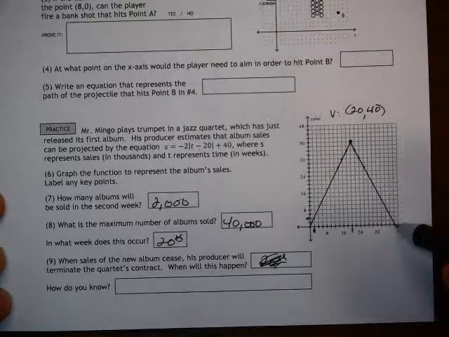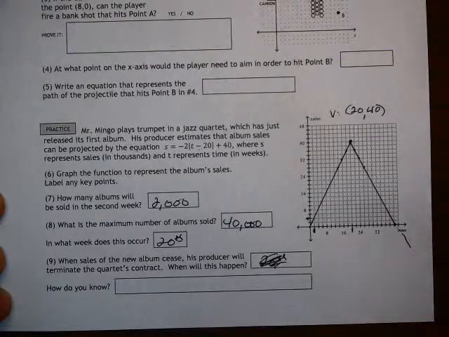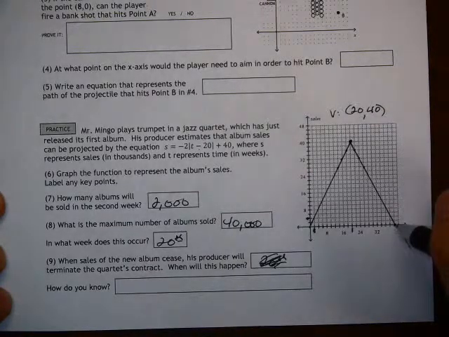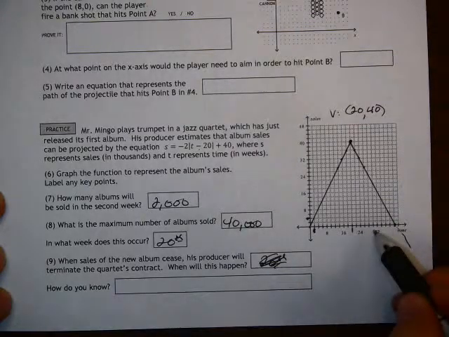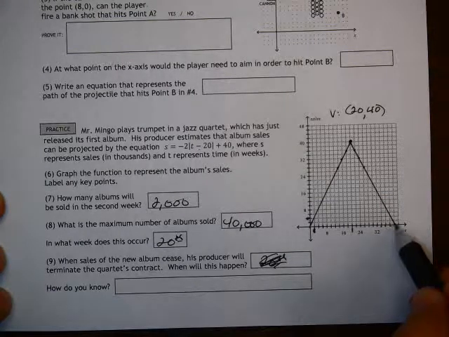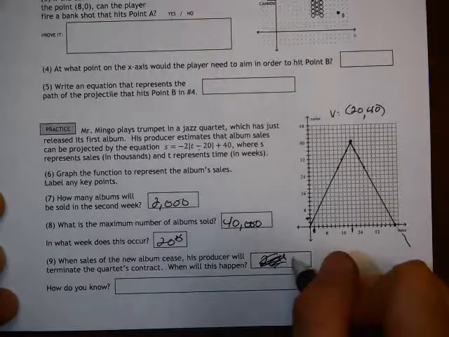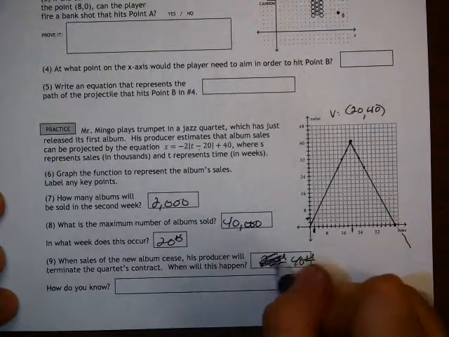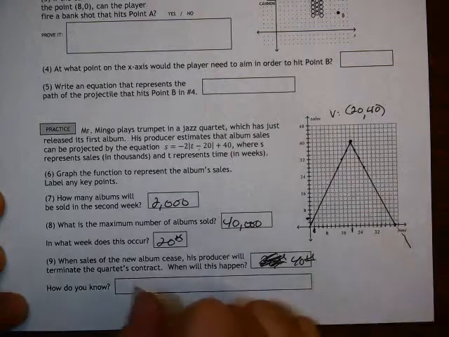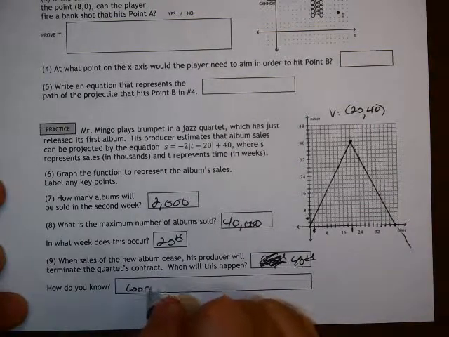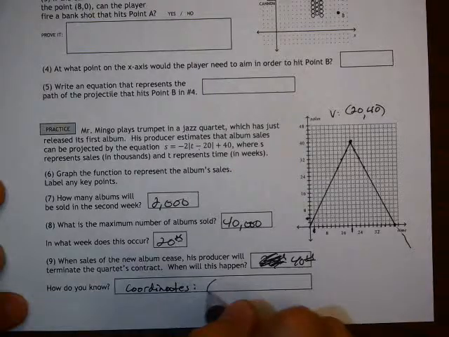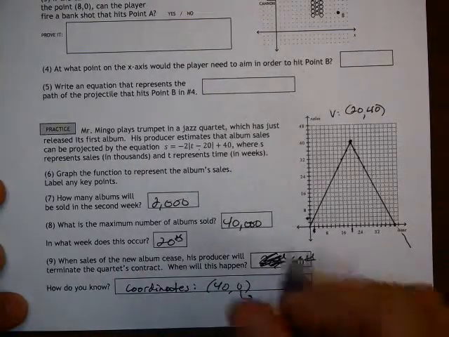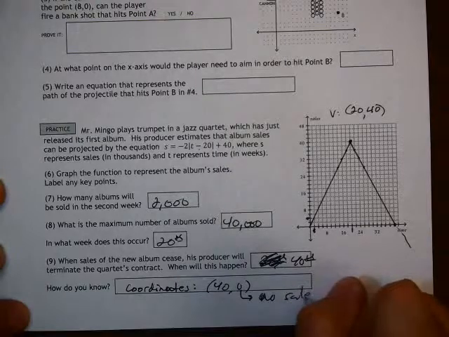Now, when it hits 0, it hits right here. This is saying that there are 0 sales. If I go down here, that's going to be negative. You can't sell negative copies. So this is where the sales will actually stop. And this is 32. Remember, they're going by 2s. 32, 34, 36, 38, 40. So this is at the 40th week. How do you know? The coordinates tell you. The coordinates are 40 and 0, and that 0 tells us that there are no sales during that time.